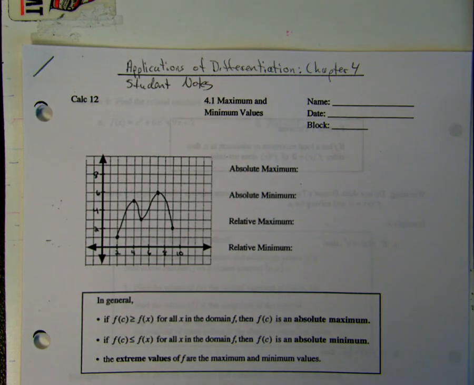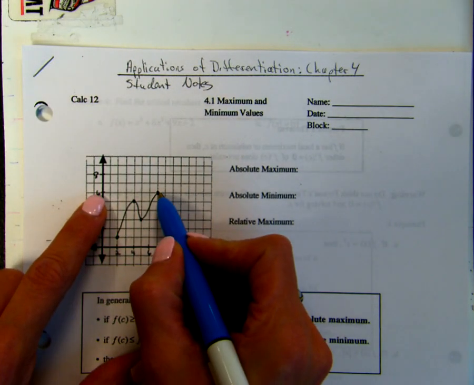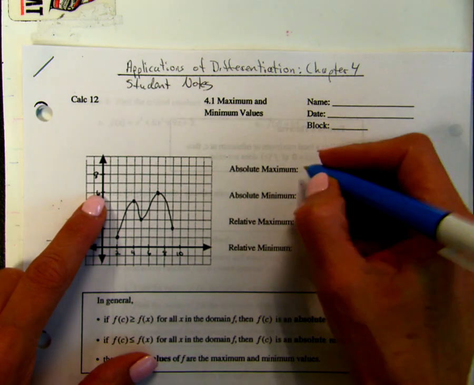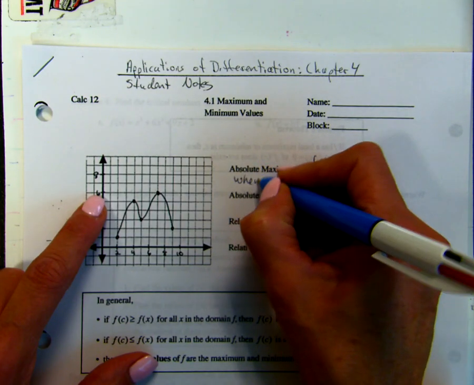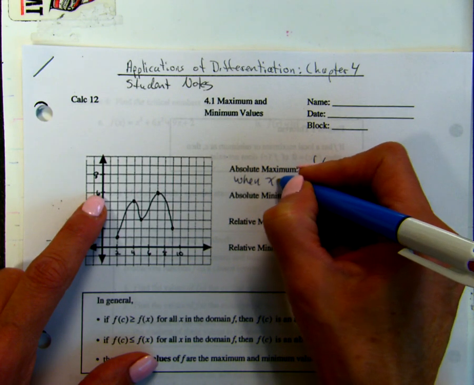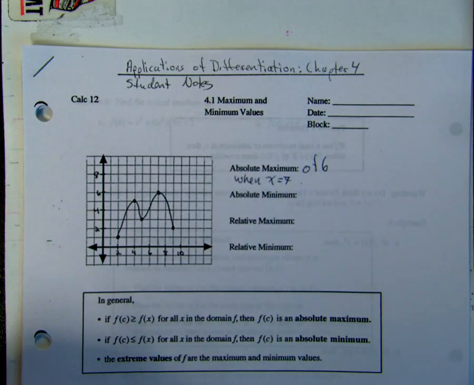Let's go over it then. Okay, so when we say something is an absolute max, we mean it's the biggest of all. And the absolute max of this function is 6, the biggest it gets to. It gets to an absolute max of 6 when x is equal to 7. So when x is 7, the absolute max is 6.